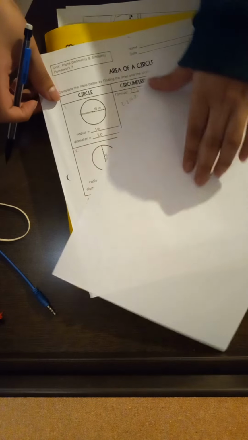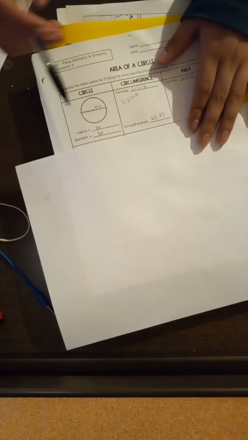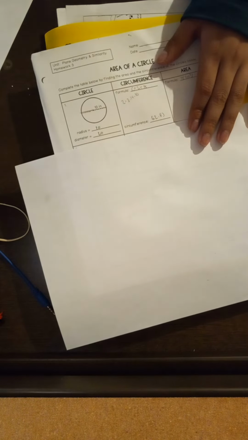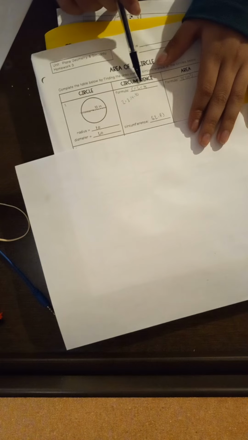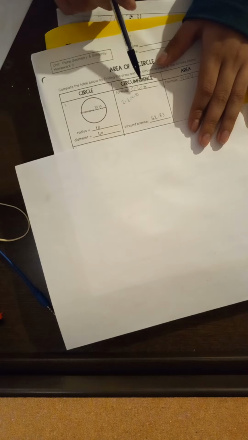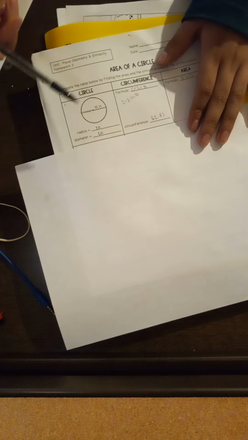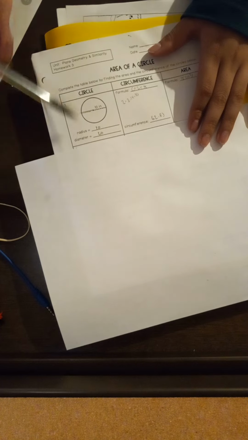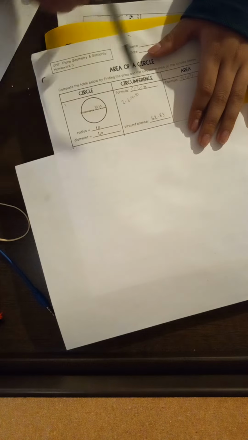Now, to find the circumference, the easiest formula for you will be C, circumference, equals 2 times r, the radius, times pi. Now, in this example, we're looking for the circumference for this circle, which has a radius of 10 inches and a diameter of 20 inches.